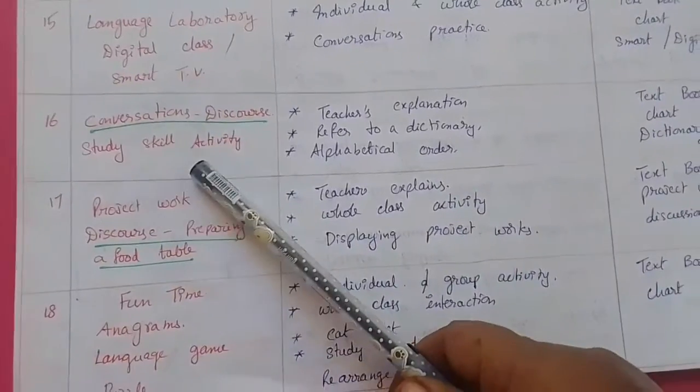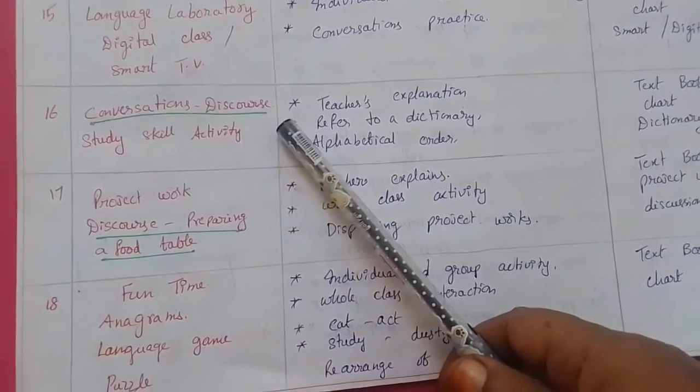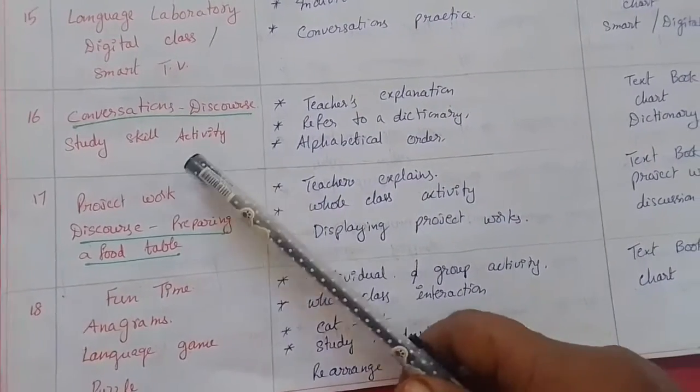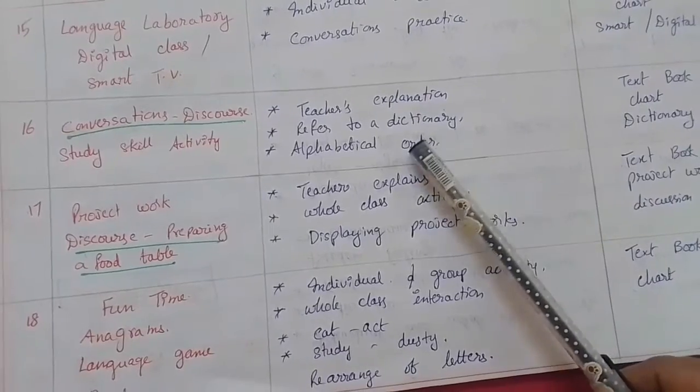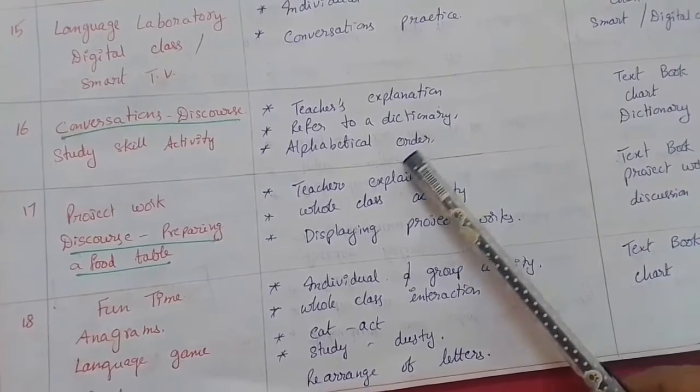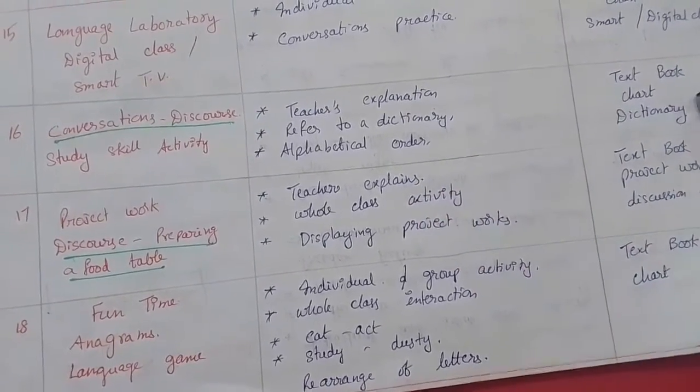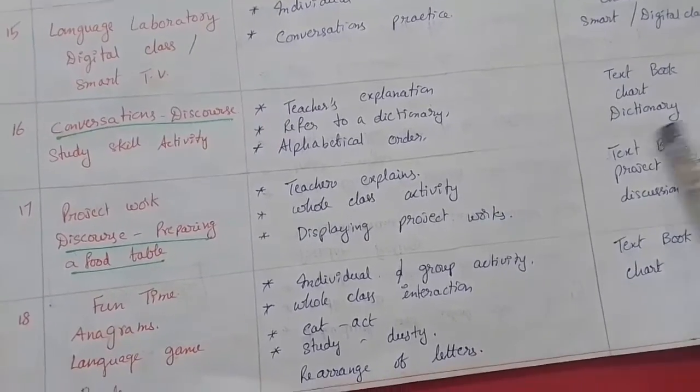In the 16th period, we have conversations, that is discourse will be there. Study skills activity is there. Teacher's explanation will be there. Refer to a dictionary. They learn alphabetical order. We use textbook, chart and dictionary as TLM.